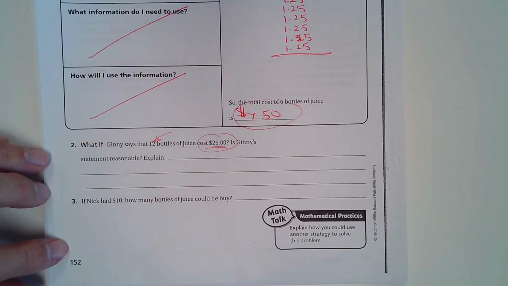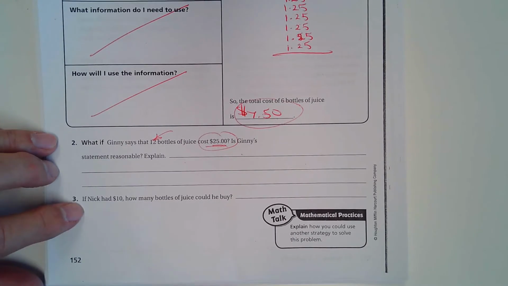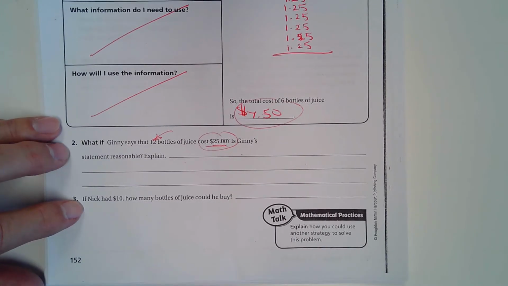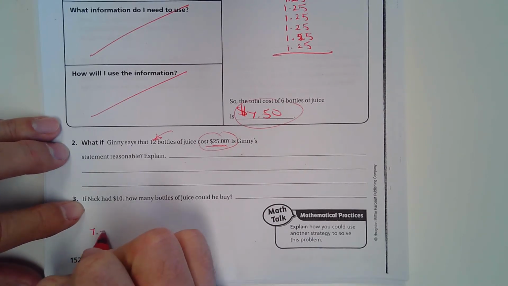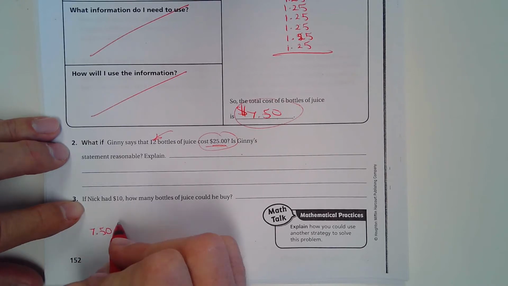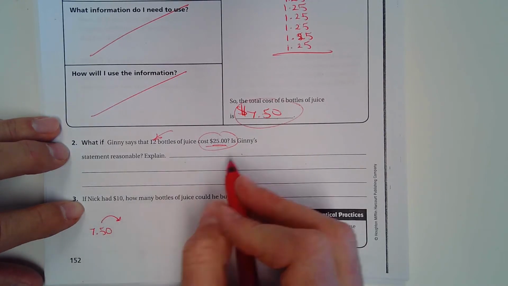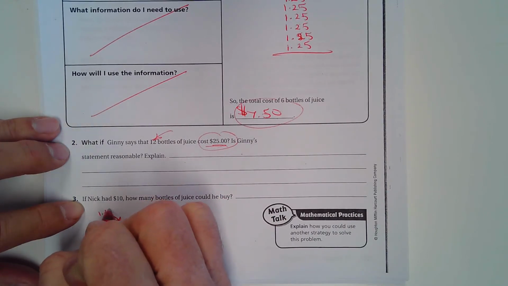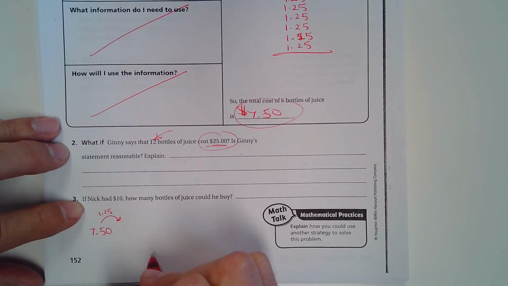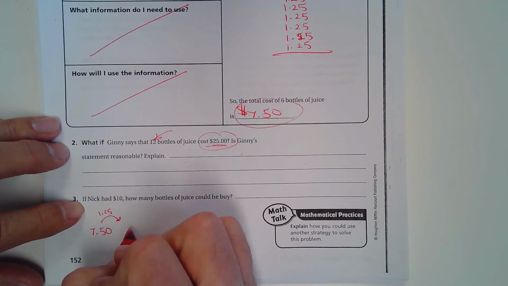Number 10 here, if Nick had $10, how many bottles of juice could he buy? Well, gosh. So let's start with $7.50, okay? And then we're going to add, how much are we going to add? We're going to add $1.25. Okay? And that's going to be what? $8.75.